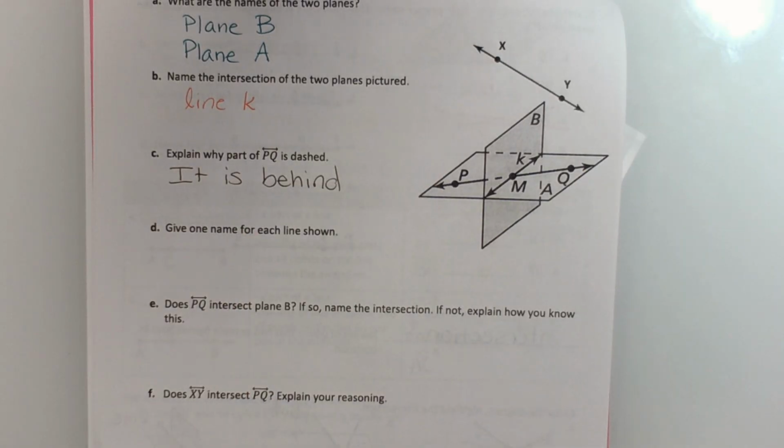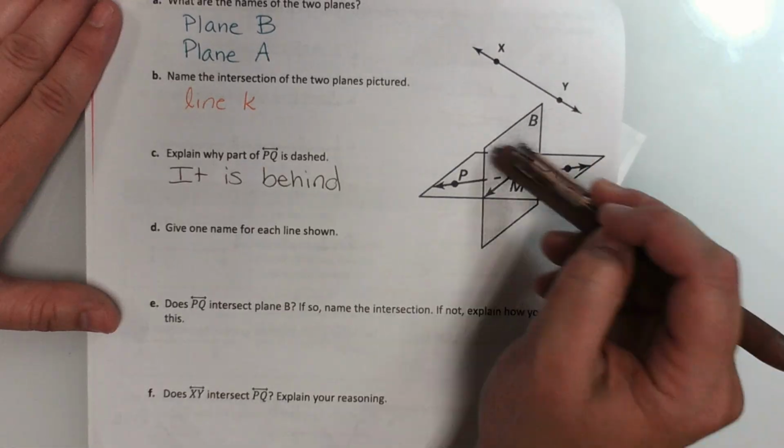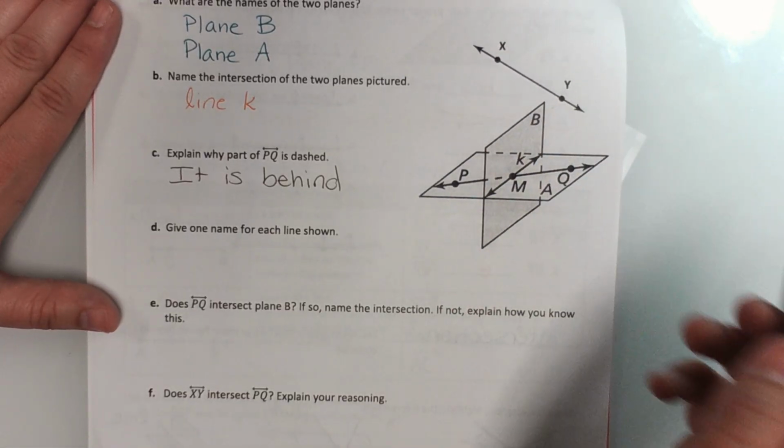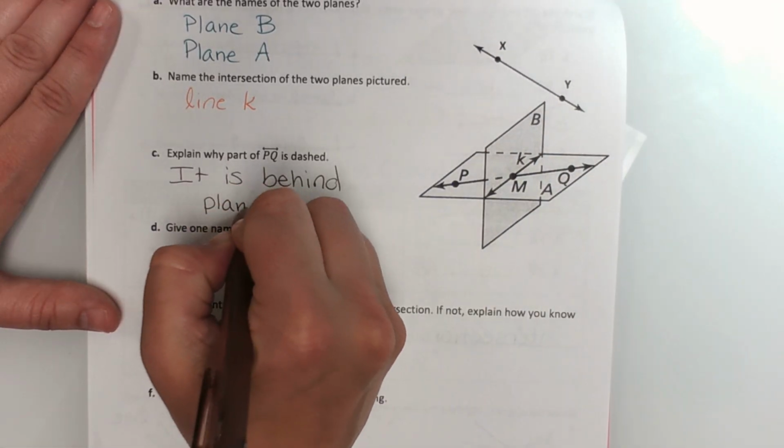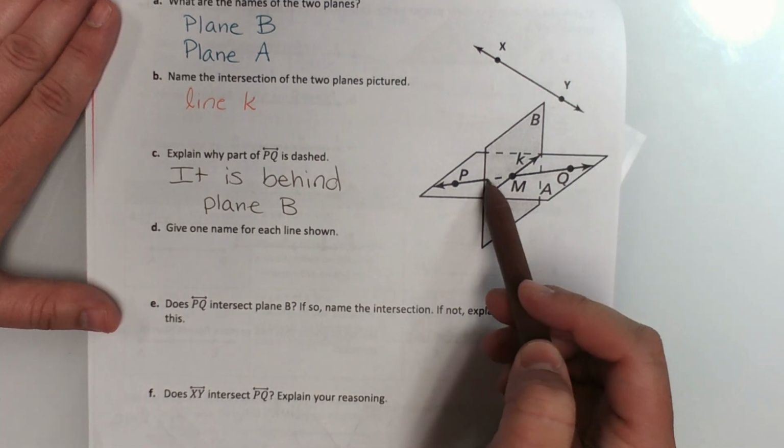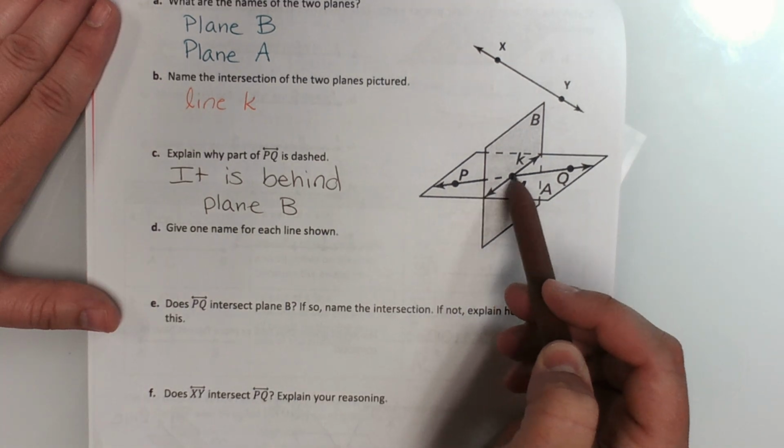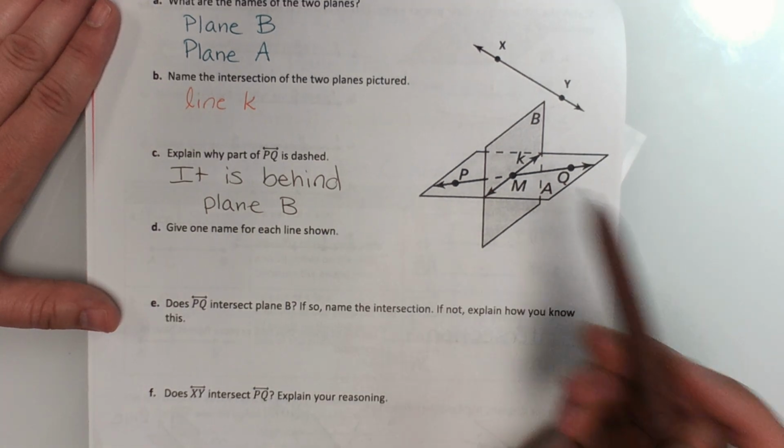What's it hiding behind? The other plane. Is it plane A it's behind or plane B? Plane B. It's behind plane B because it's just this small part of B that it's dotted on. It's sitting on top of A.